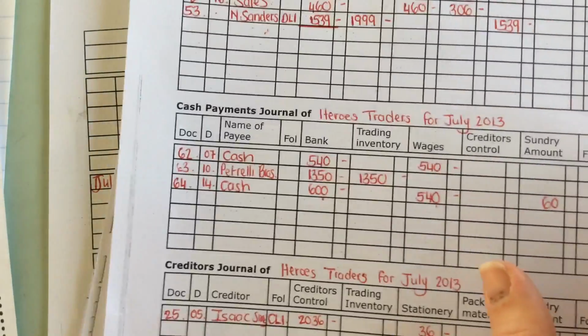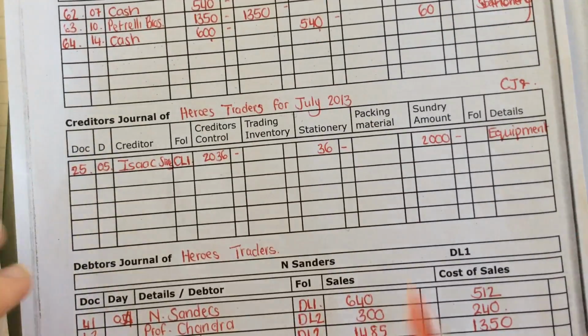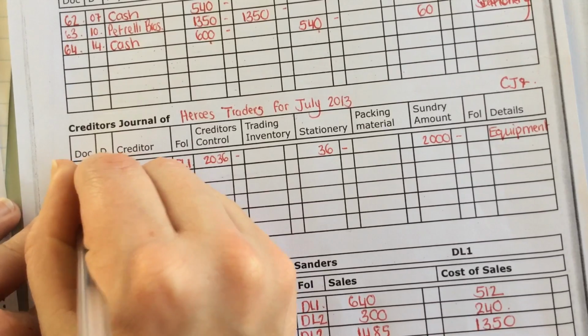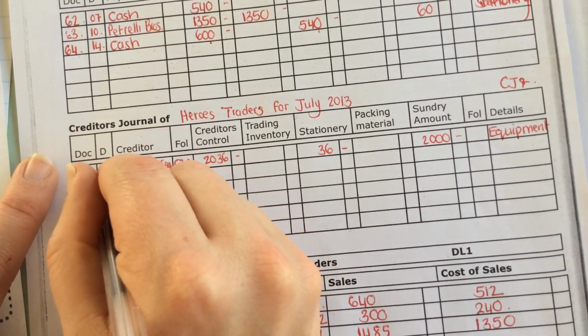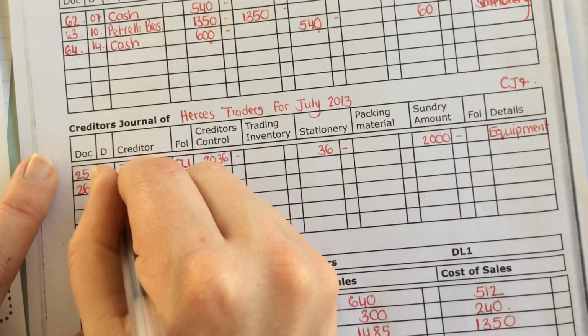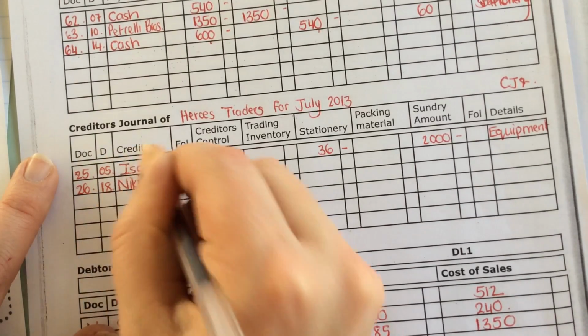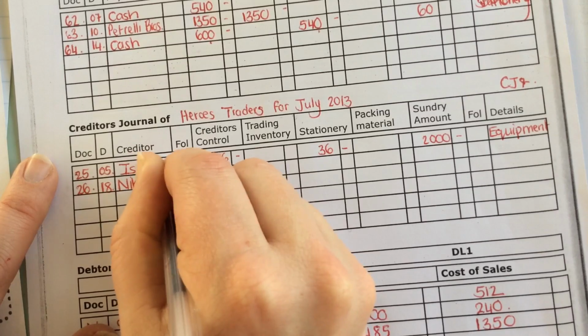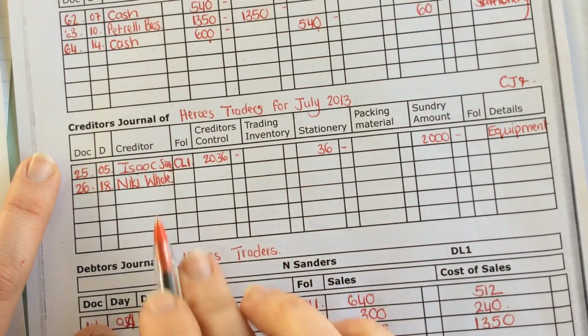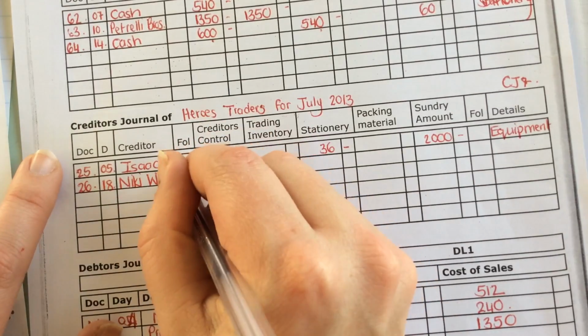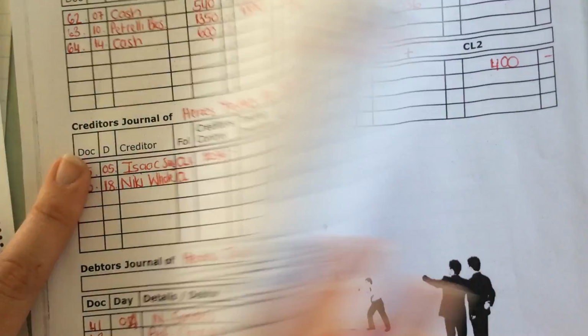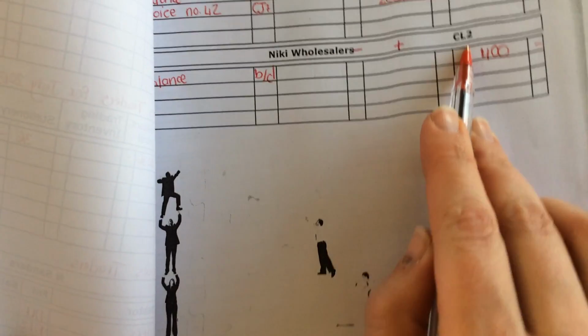In your creditors journal, we've entered one already, we're going to now just move on to the next source document, document number 26. Date is the 18th. Your creditor is Nikki Wholesalers. It's going to affect the amount that we owe Nikki Wholesalers, so I know it's going to be entered in their creditors account, and Nikki Wholesalers is CL2.